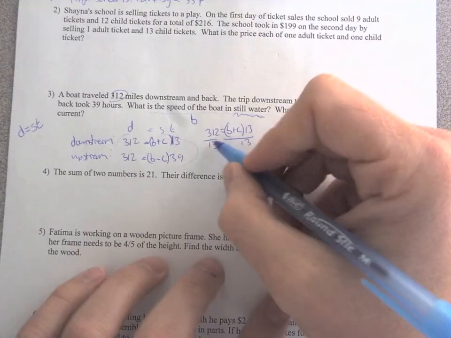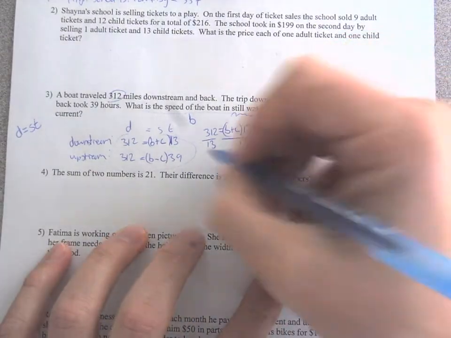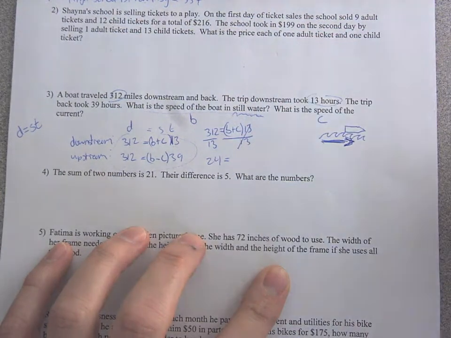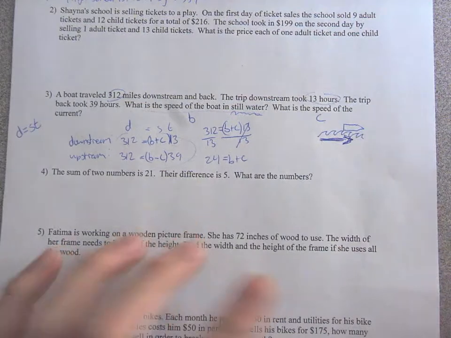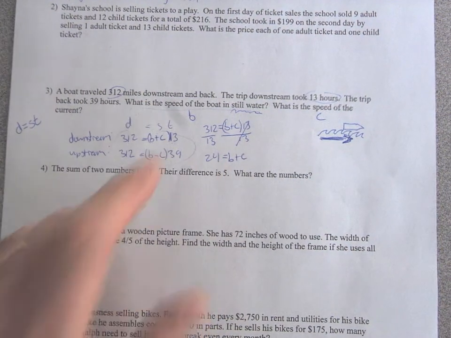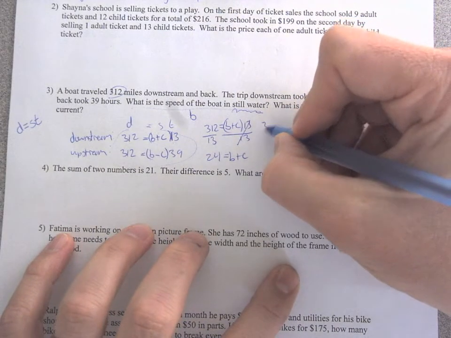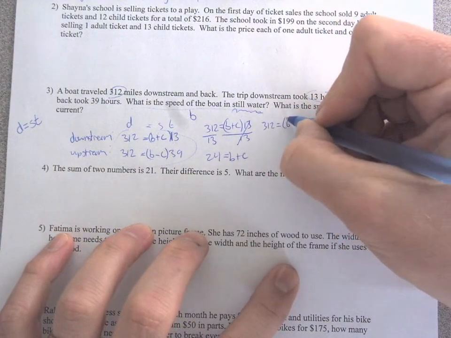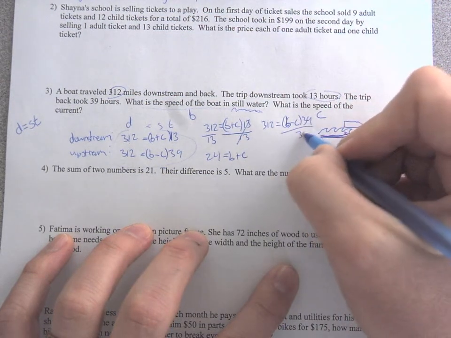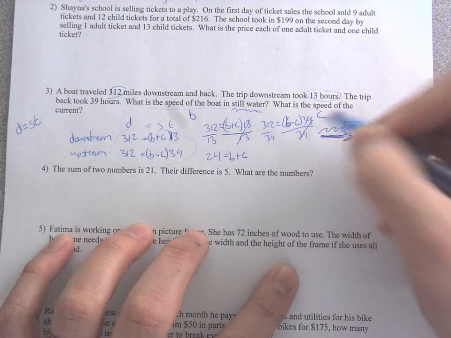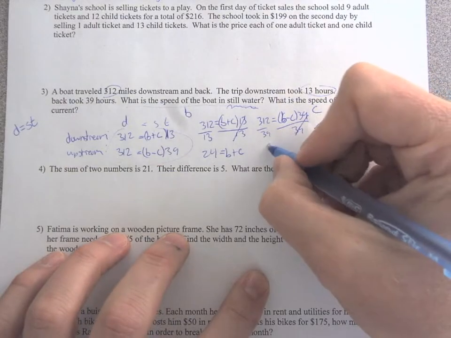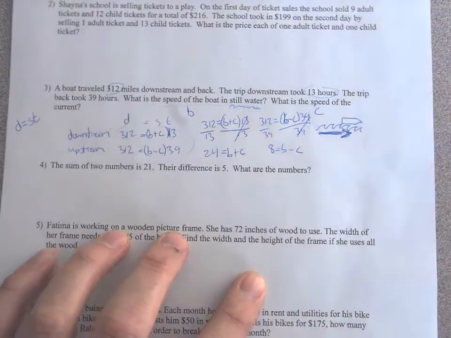Okay, if you do 312 divided by 13, that actually comes out to be 24. And then here the 13s cancel. So 24 equals b plus c. All right, that's just a different version of equation 1. That's the downstream equation. Okay, for the upstream equation, I'm going to do the same kind of idea. So this was b minus c times 39. Okay, I'm going to divide both sides by 39. And so if you do 312 divided by 39, you get 8. So 8 equals b minus c.